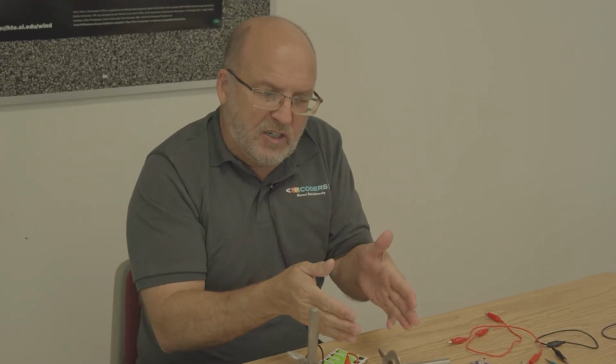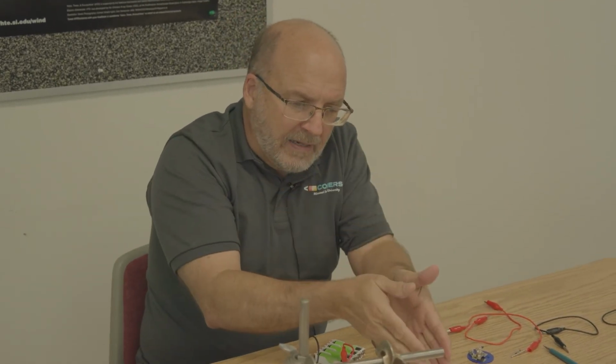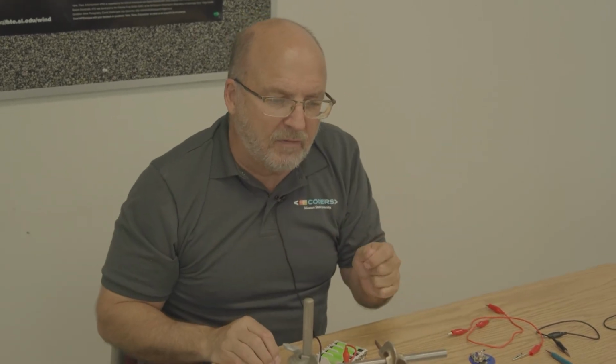So there are the very basics. Current produces magnetic field, and so you just put the magnet windings in the place of a bulb and you will produce a magnetic field, which we're going to talk about more in our next video.